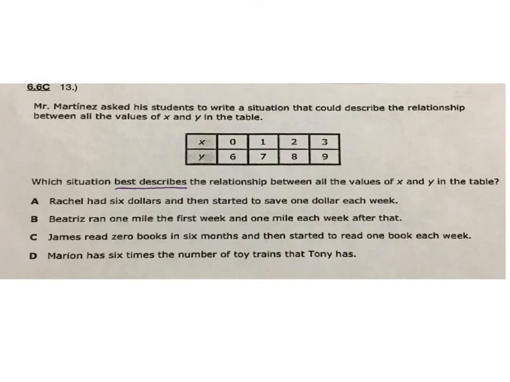Number 13. Mr. Martinez asked his students to write a situation that could describe the relationship between all the values of x and y in the table. Which situation best describes the relationship between all the values of x and y in the table? Take a few seconds to look at the table.